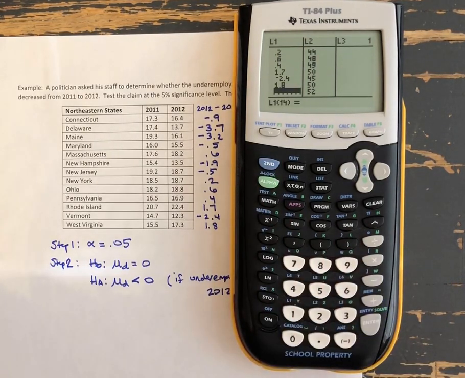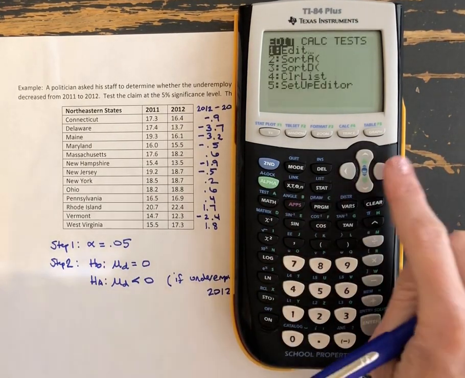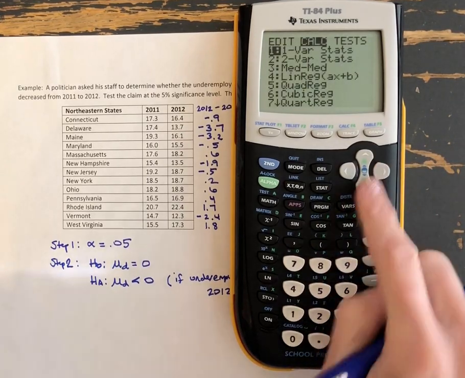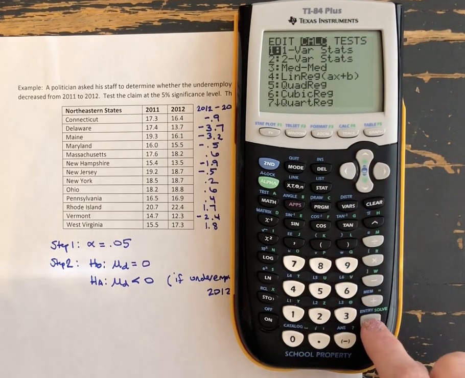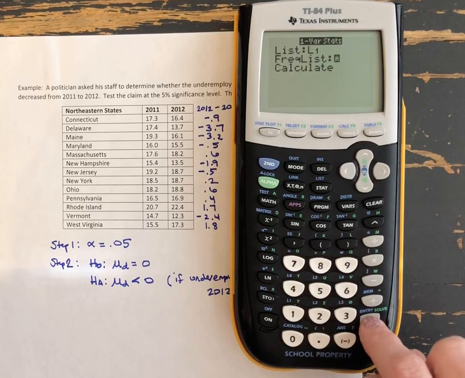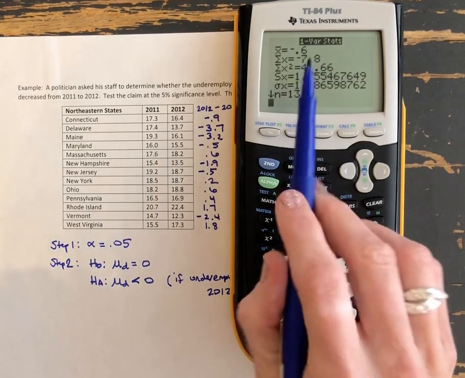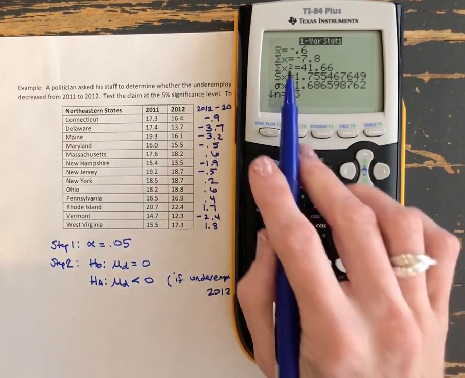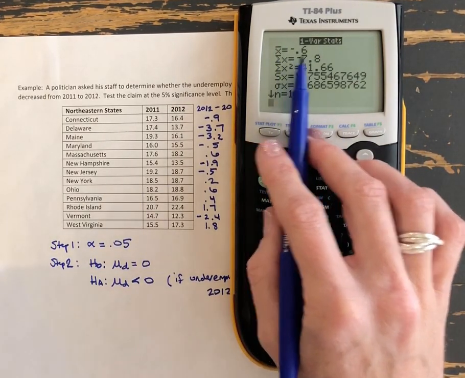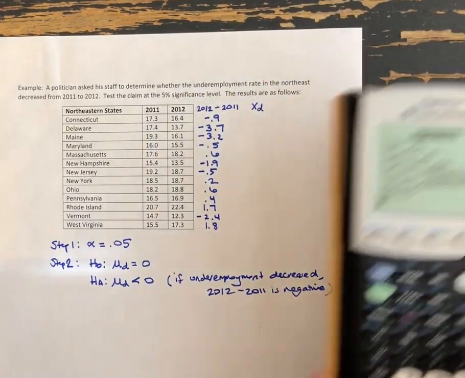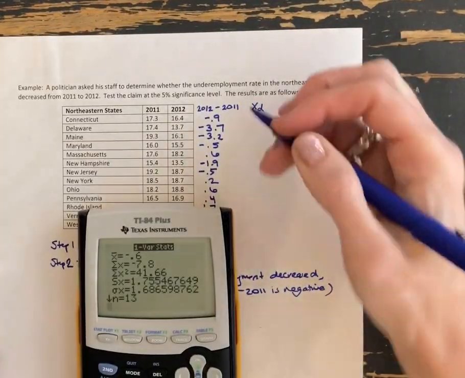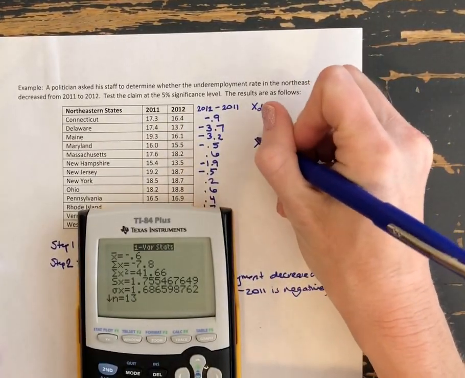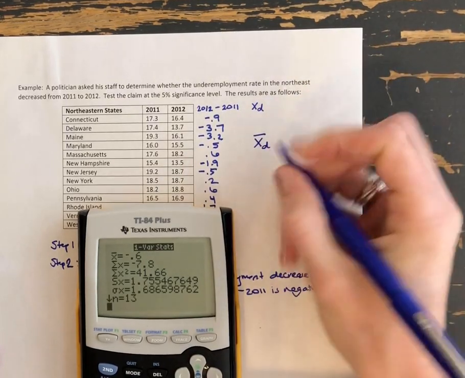Once you have those data values entered in, we're going to Stat, Calculate, and under 1-Var Stats, hitting Enter. What we're trying to get is the mean and the standard deviation of those differences. So this x bar that it's giving us of negative 0.6, that is the mean of all of those differences.